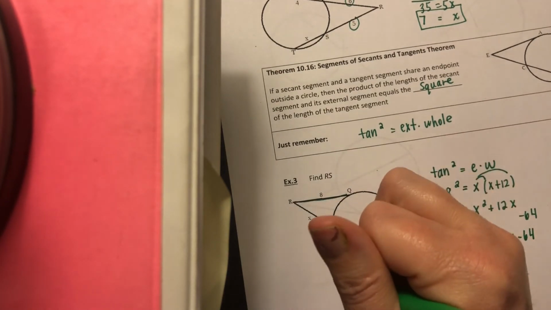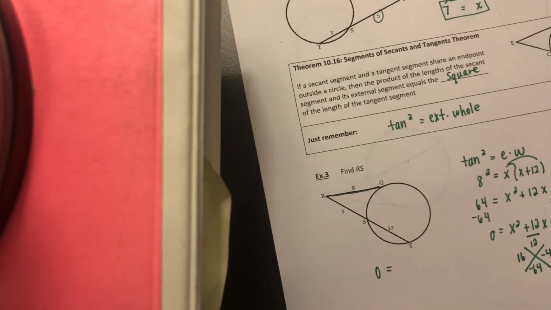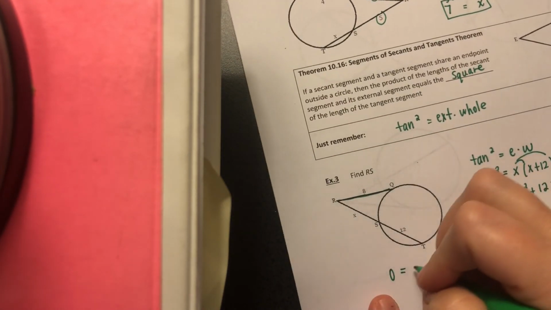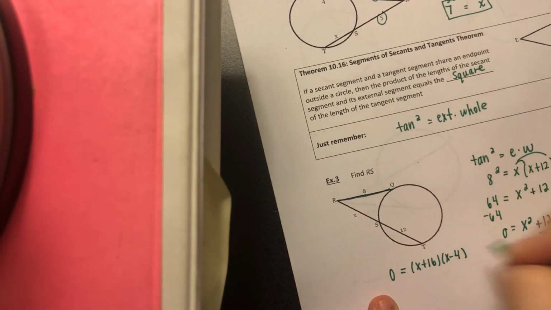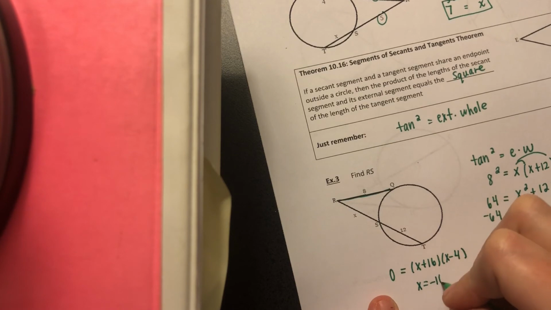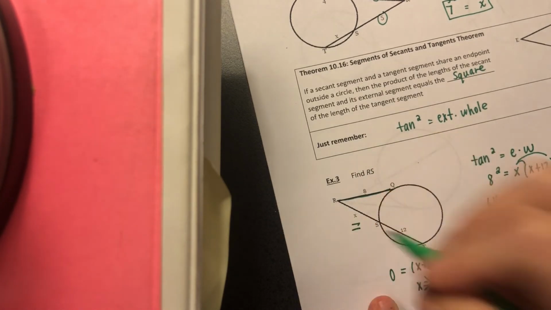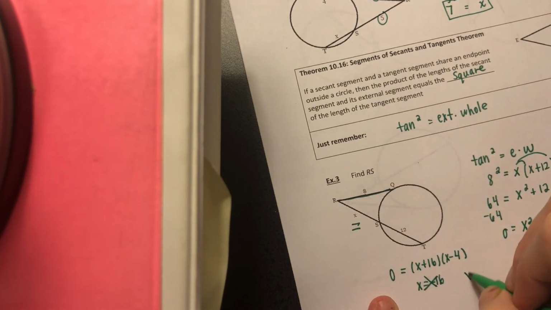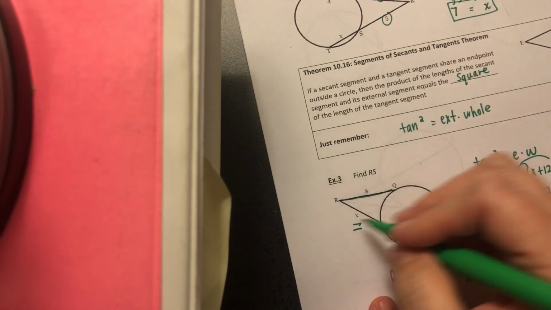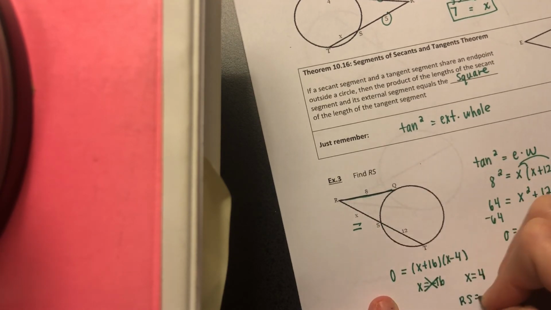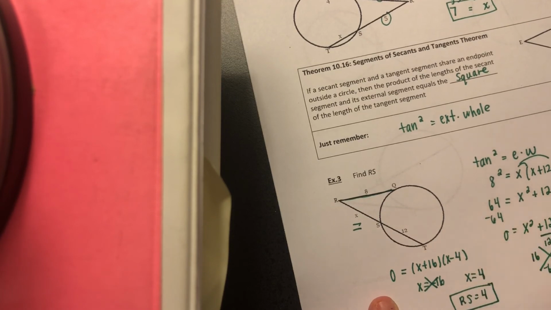Oops, so let me come over here. So 0 is x plus 16 times x minus 4. So the negative 16 is not going to work because that little segment cannot be negative 16. So x must be 4. Now notice it did ask for RS, which just has an x on it. So that is the same answer.